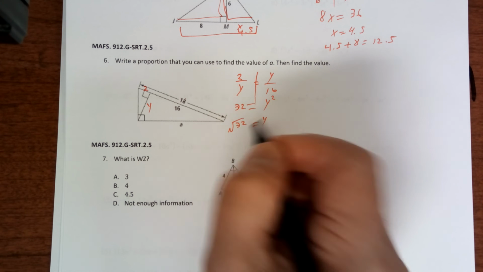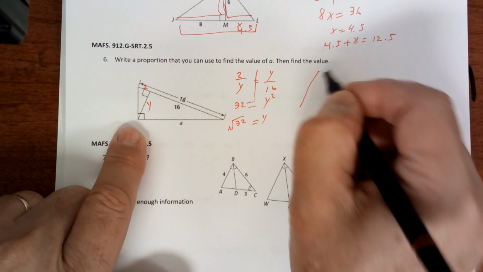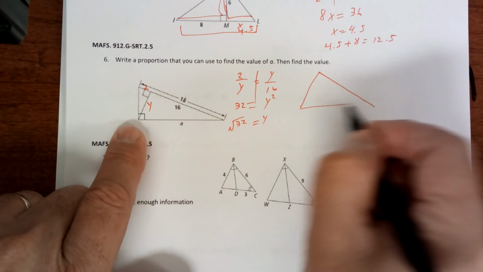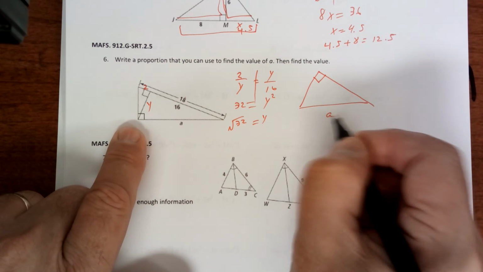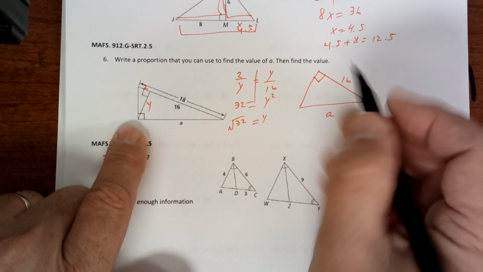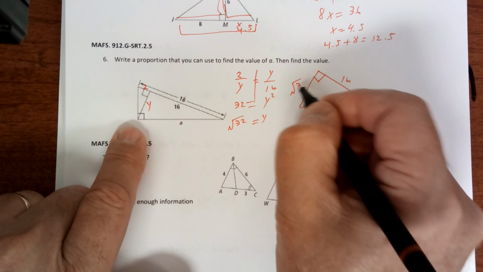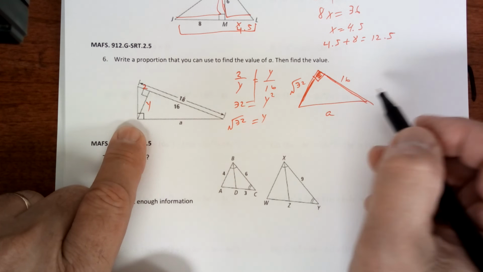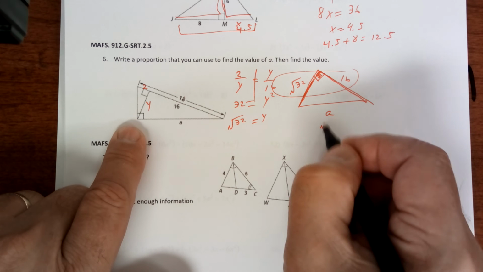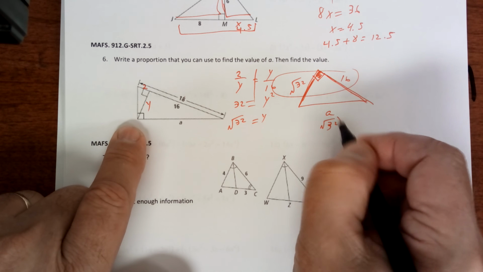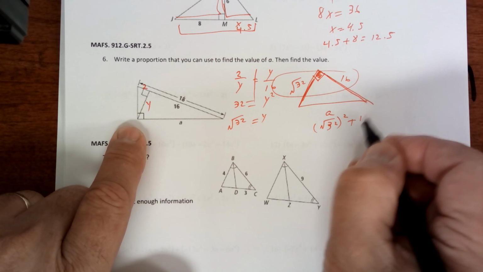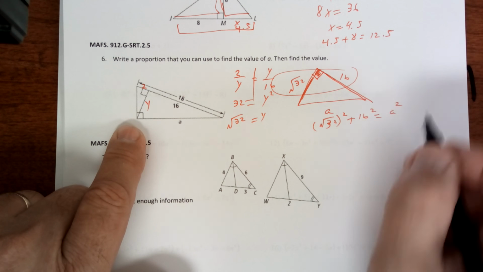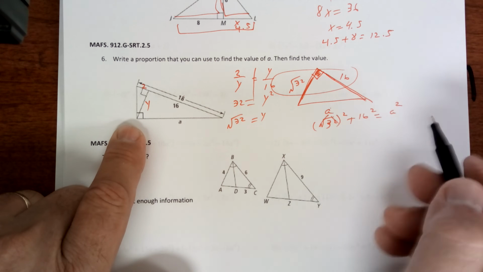So now you're going to pull out this triangle here. And here's A right here. This is 16. This is the square root of 32. Now, you see that box? These are your legs. It's a right triangle. So you're going to do square root of 32 squared plus 16 squared is equal to A squared. This cancels, or the square cancels.